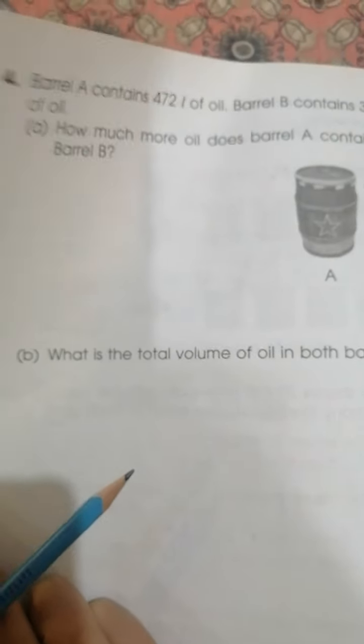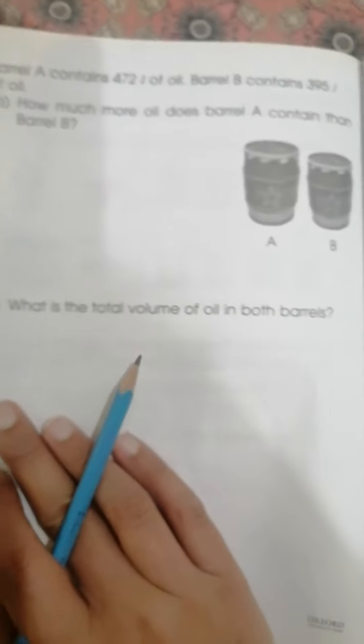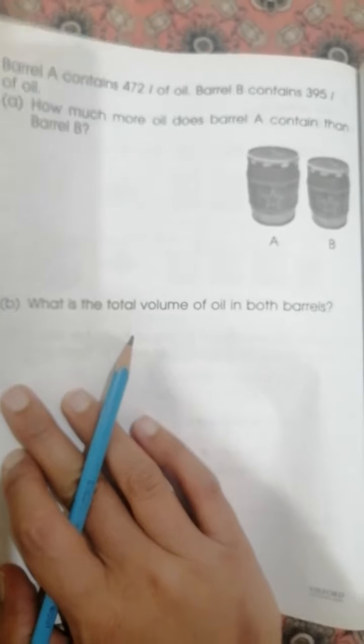And what is the volume of oil in both barrels? So it's a simple addition. I know you guys can do it. You guys are smart enough to figure it out. So do try it and let me know. Bye.